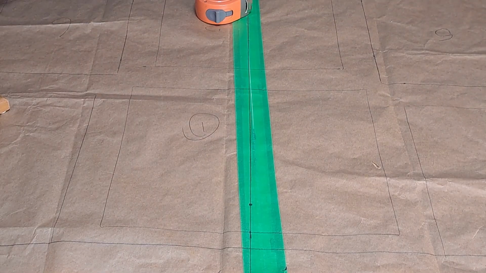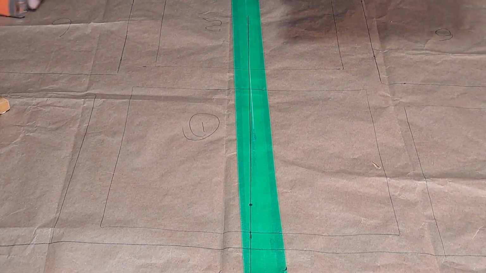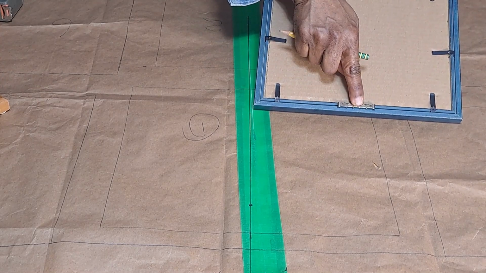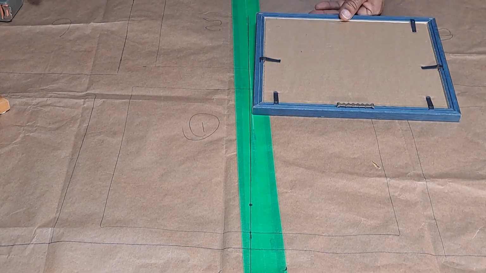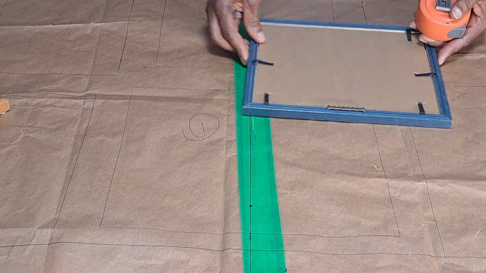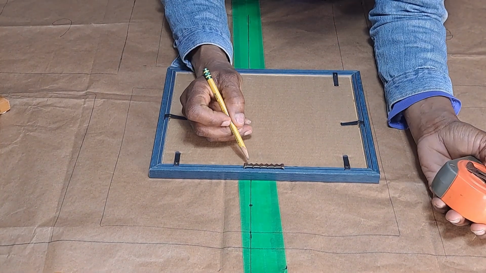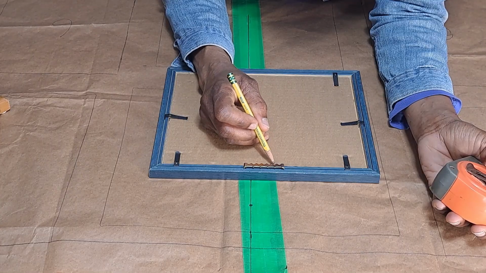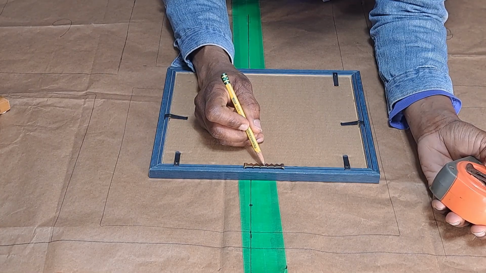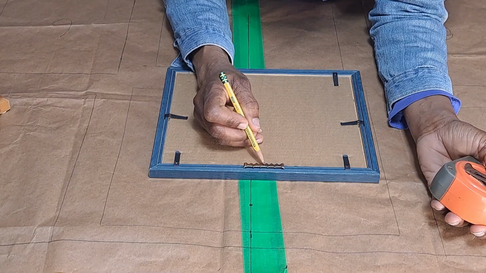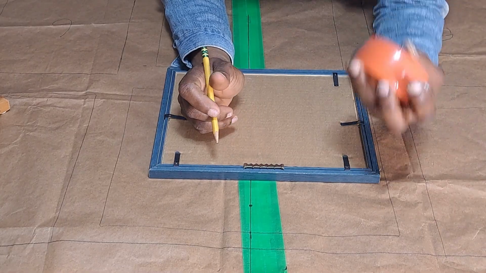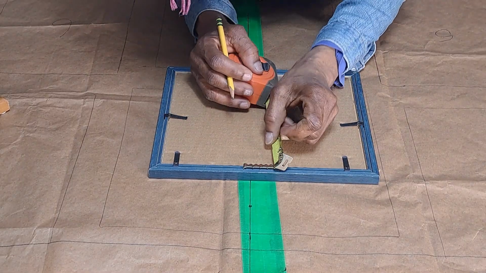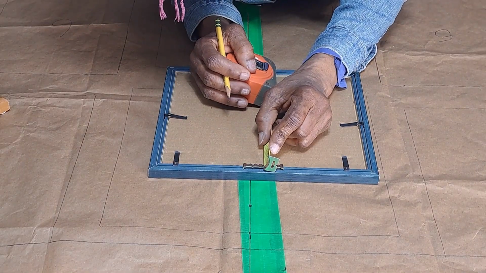Next is number 2. Number 2, our hook is right here. And so what we're going to do is find the midpoint, 1 2 3 4 5 6 7, 1 2 3. So here is the midpoint. Yeah, there's a little bulge there. So as tiny as it is, we have to measure it.